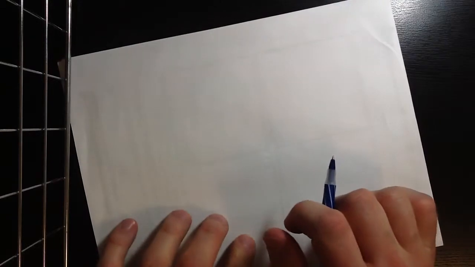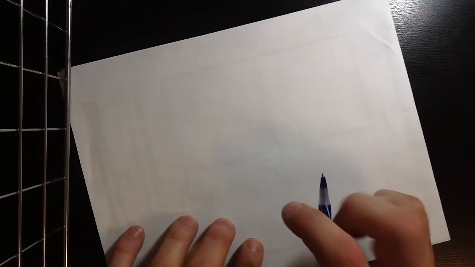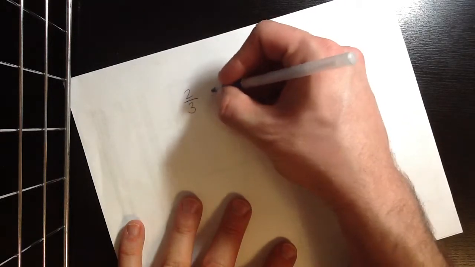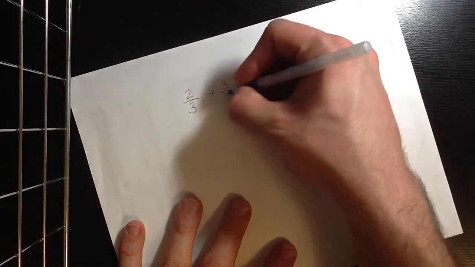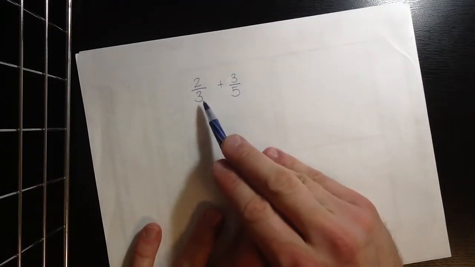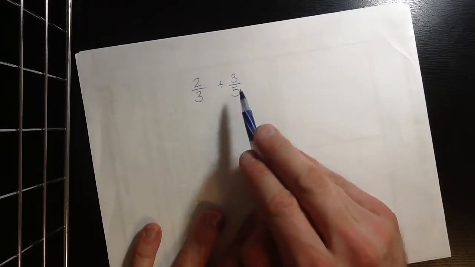In this video, we'll just continue looking at adding fractions using common denominators, and we'll do a couple of sample questions. Let's try 2/3 plus 3/5. Okay. So what I need to do is find a common denominator between 3 and 5.